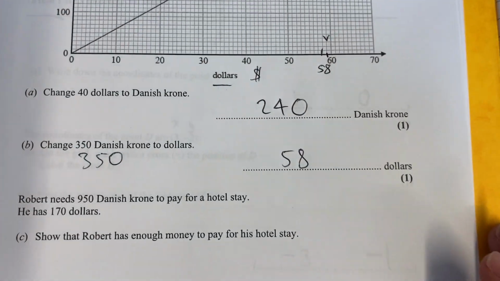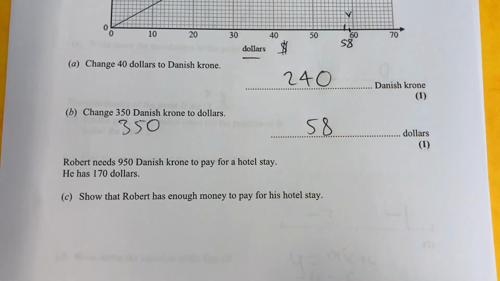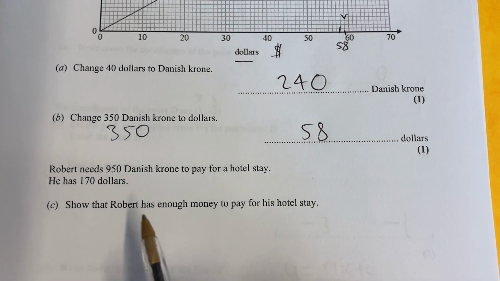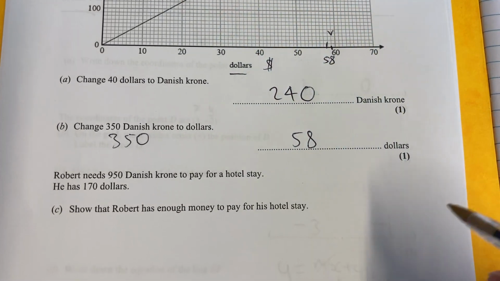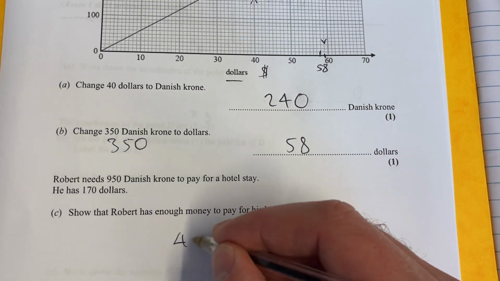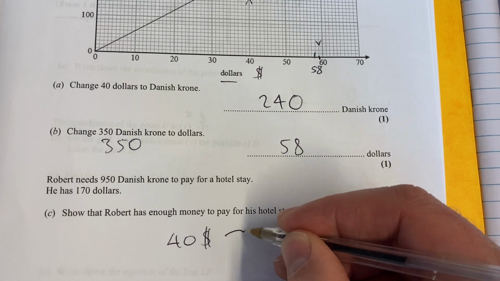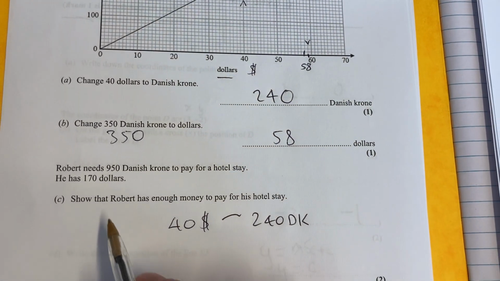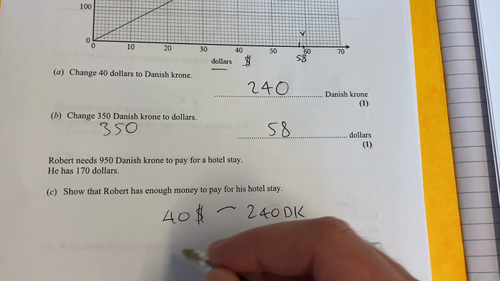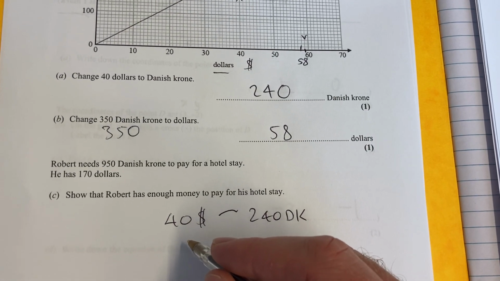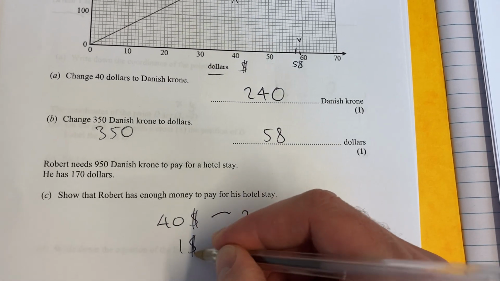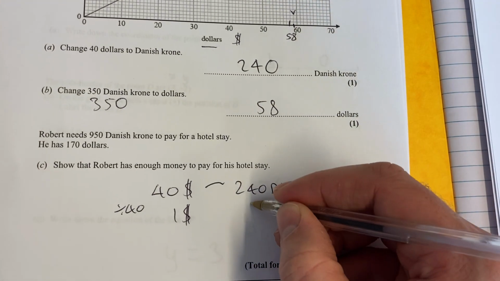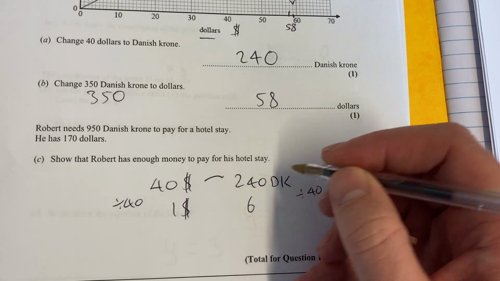Now, Robert needs 950 Danish kroner to pay for a hotel stay. He has $170. So we've got to convert $170 into kroner. Now we know that $40 is 240 Danish kroner. He's got 170. So what I want to do is get that into what $1 is worth. So I divide by 40, and I get 6.